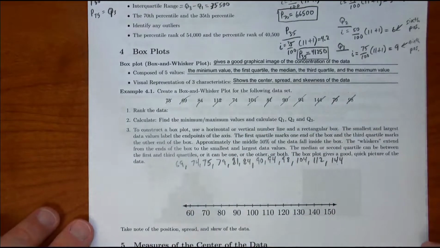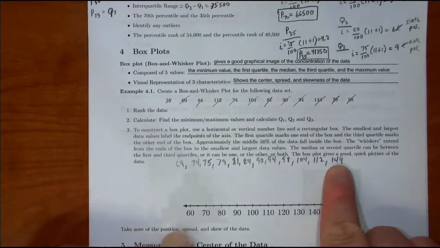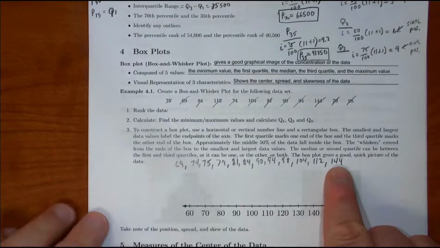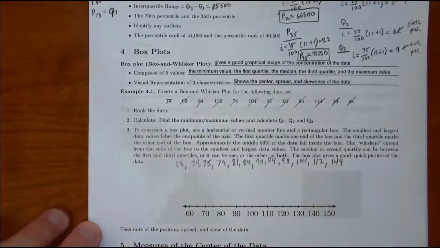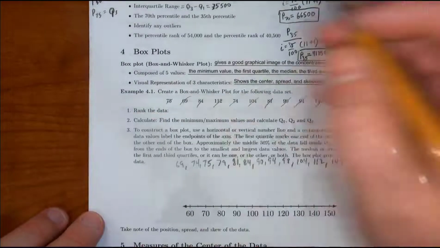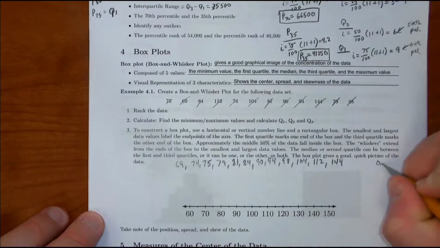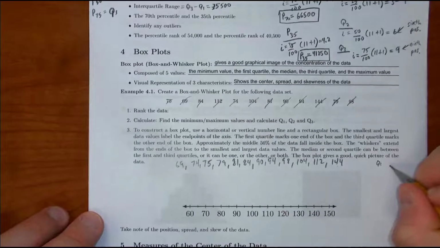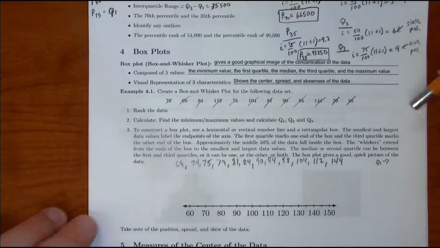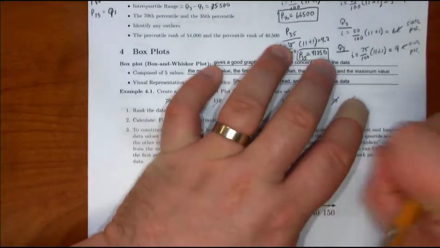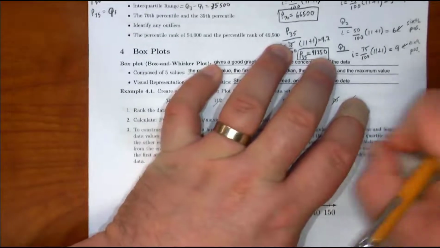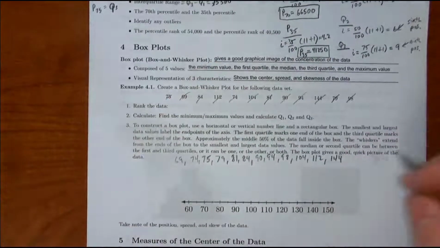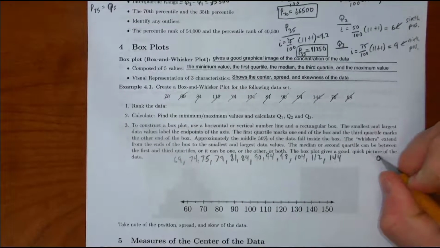So we need to find Q1, Q2, and Q3. Of course, we need the maximum and minimum values, but there they are, those are easy. For Q1, we need to calculate i. I don't want to say equals anything, because remember, i is not our answer. i is just the index of our answer for Q1.